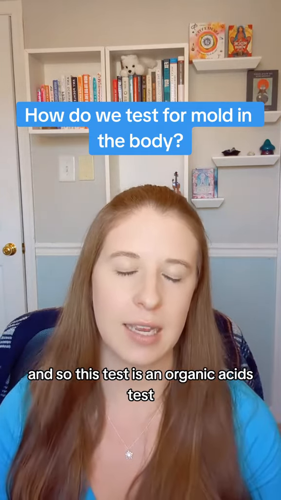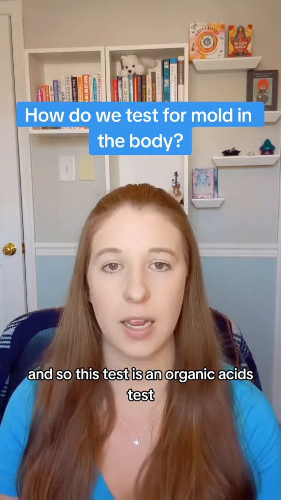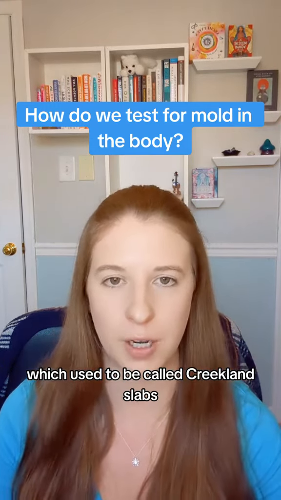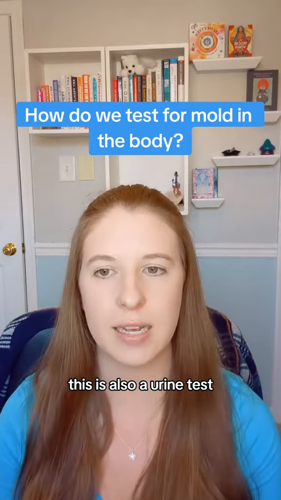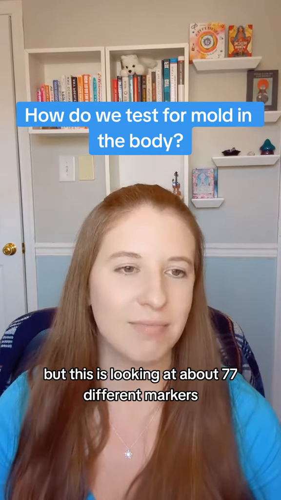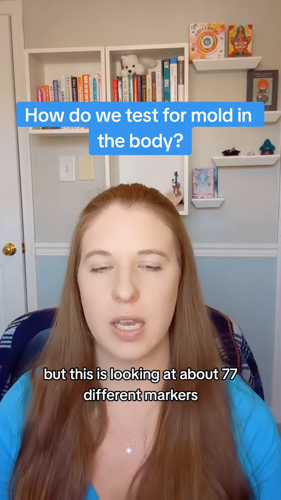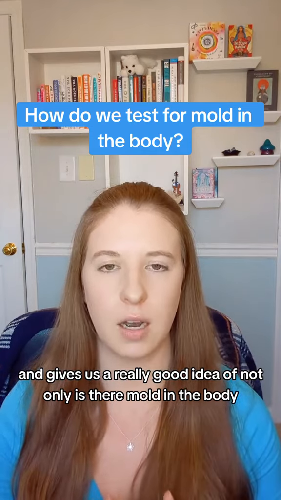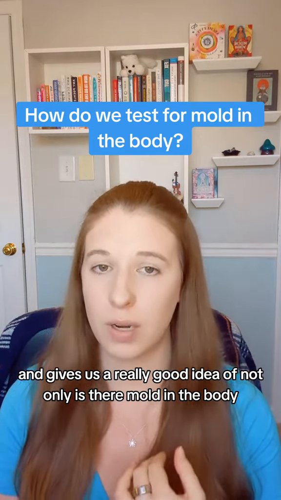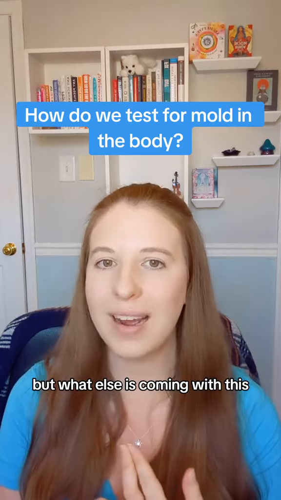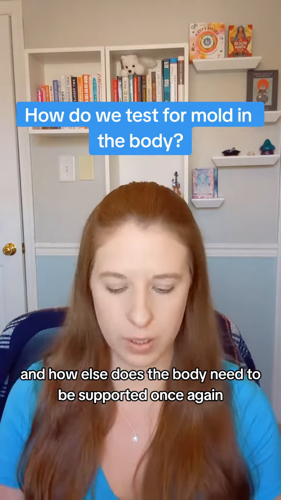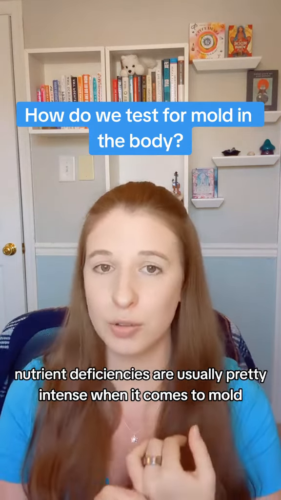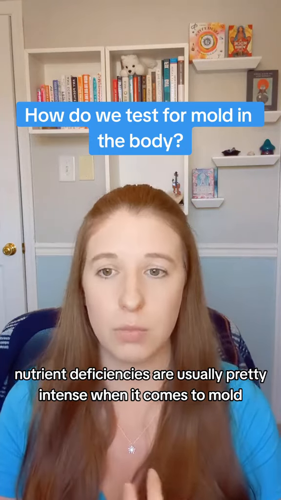And so this test is an organic acids test. And the one from Mosaic, which used to be called Great Plains Labs, is our typical one that we go to. This is also a urine test. But this is looking at about 77 different markers and gives us a really good idea of not only is there mold in the body, but what else is coming with this and how else does the body need to be supported. Once again, nutrient deficiencies are usually pretty intense when it comes to mold.